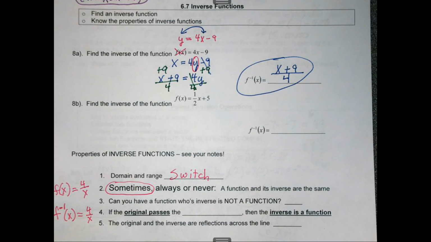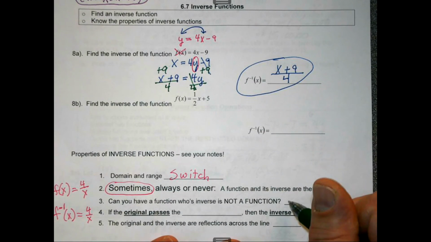3, can you have a function whose inverse is not a function? No. Yeah. If you want. I just took a 50-50 guess. You're just guessing? Yeah. Um, you certainly can have a function whose inverse is not a function. Don't forget, it reflects over that line. Hans is mean.